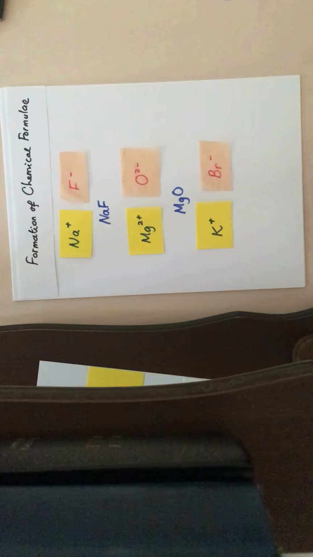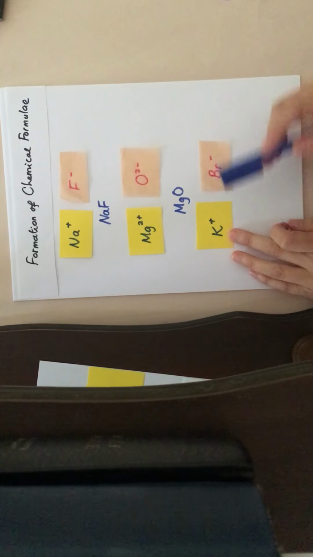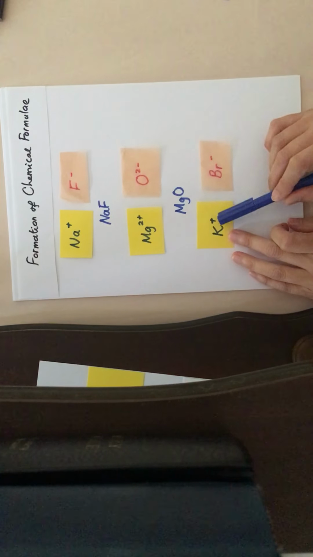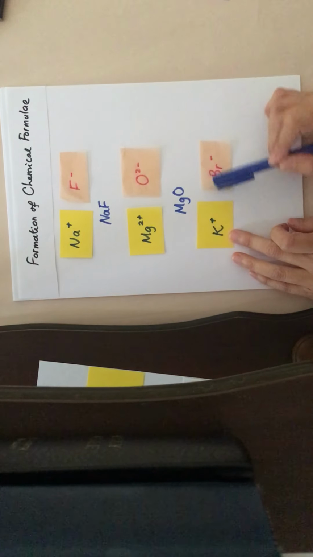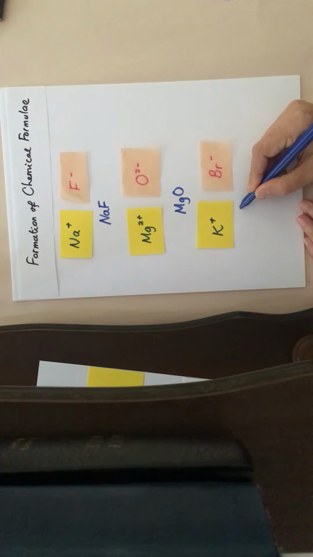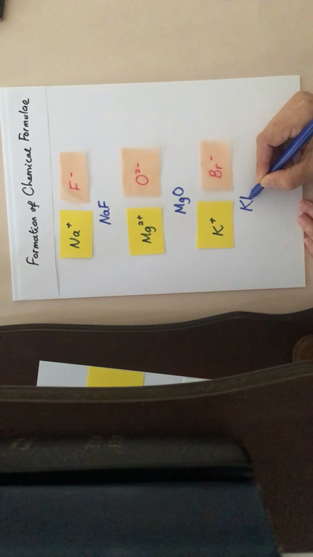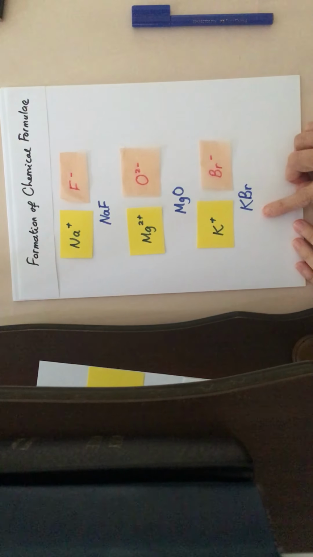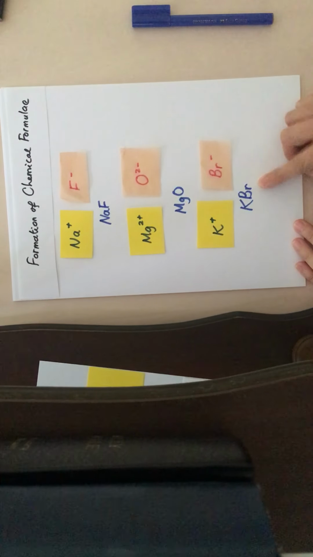When the positive and the negative ions attract one another, they neutralize. When they neutralize, we do not write down the charge number anymore. So we will have potassium bromide, and they are neutralized in this way. So we get the formula of potassium bromide.